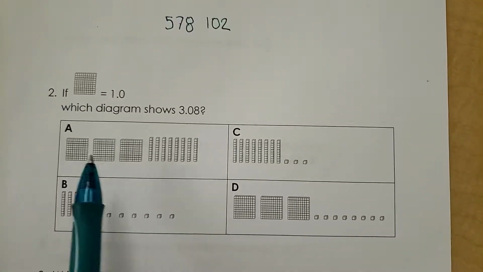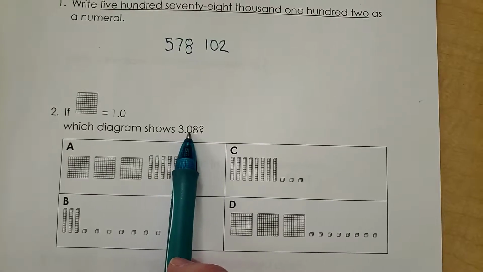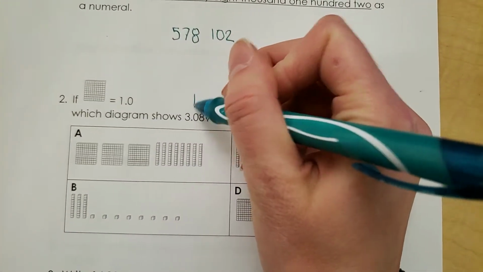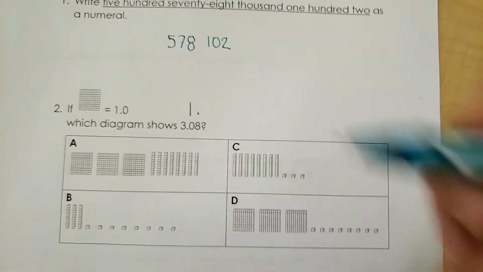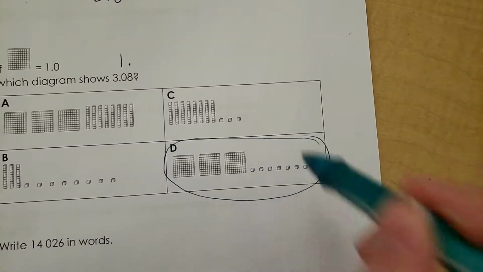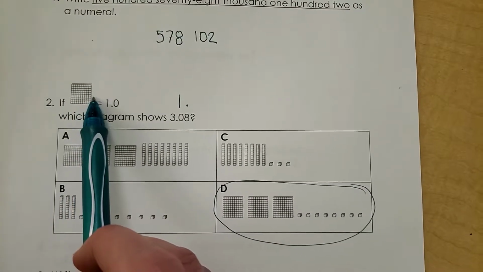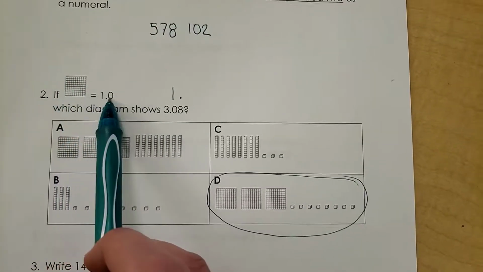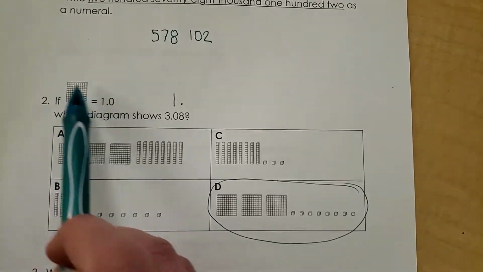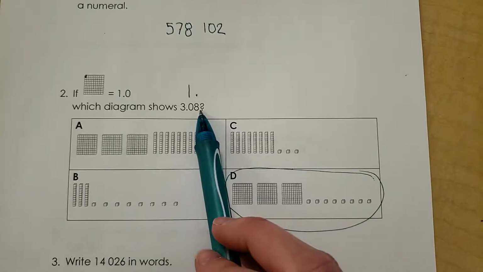So it's going to be either this one or this one. And then we need 0 of the lines like that, and then 8 dots. So not this one, it is this one. Because if this is 1, then we need a tenth of it to be this one, and then a tenth of that to be this one. So one little dot right here equals 8 in this situation.